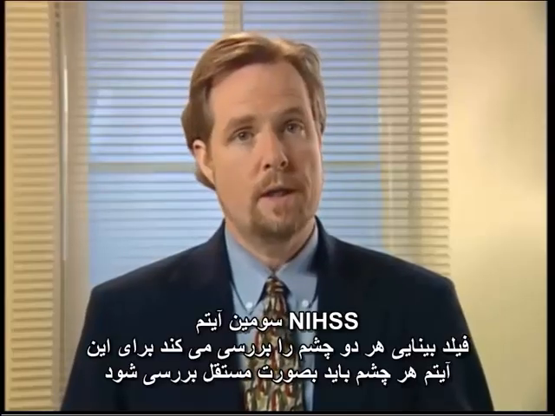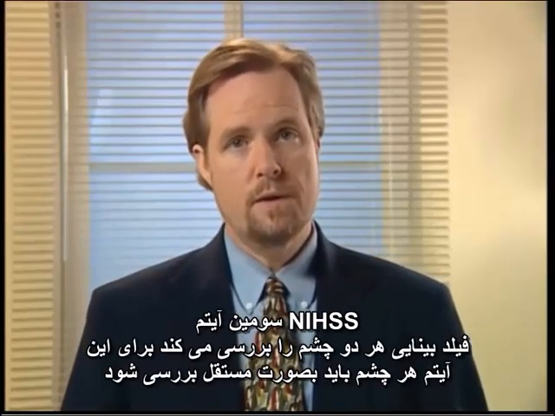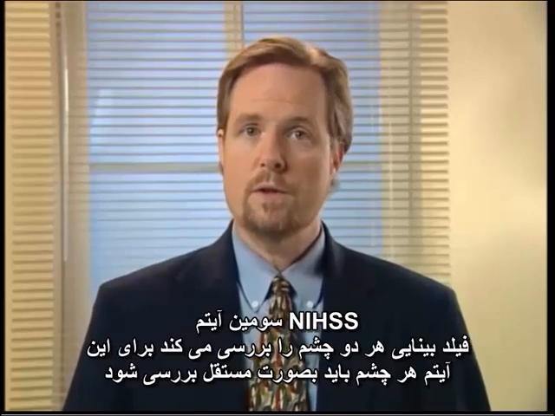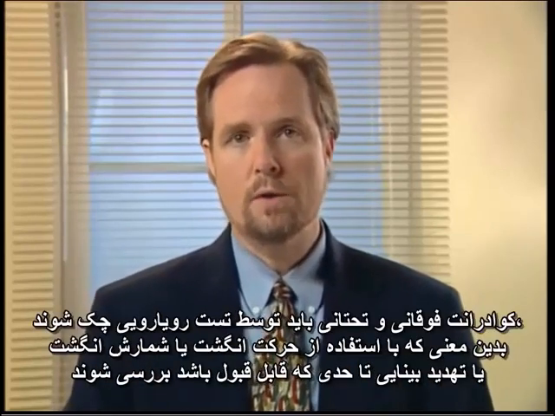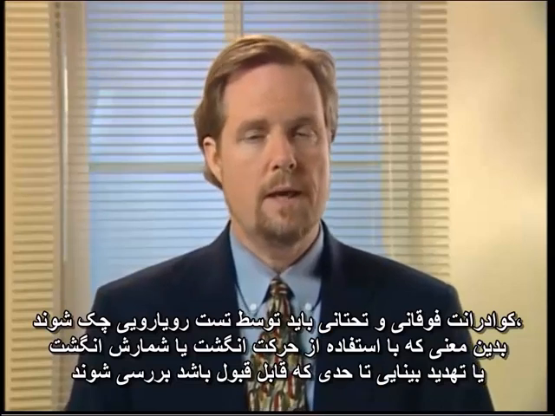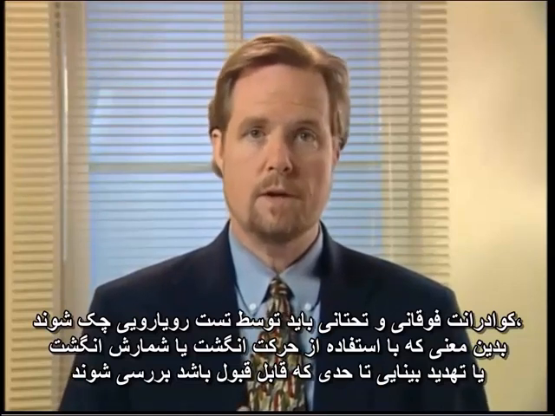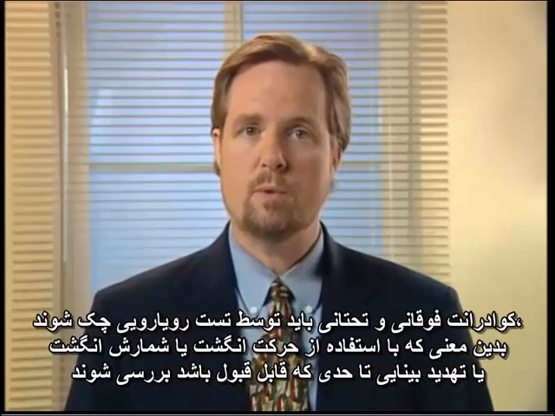The third item in the NIH stroke scale tests the visual fields of both eyes. In the visual fields item, each eye is tested independently. Upper and lower quadrants are tested by confrontation. This means using finger movement, finger counting, or visual threat as appropriate.